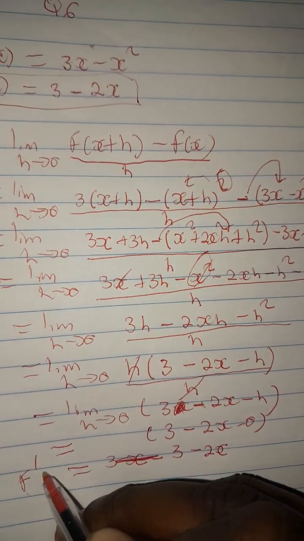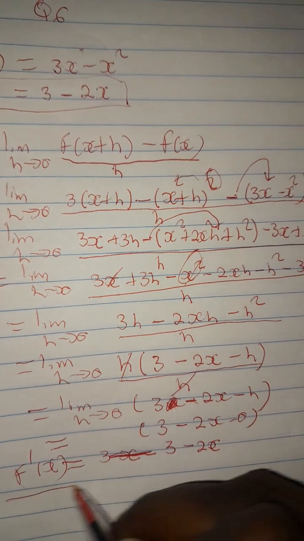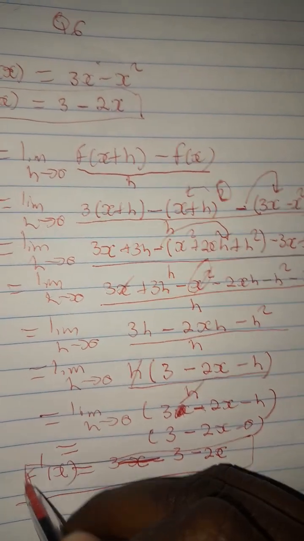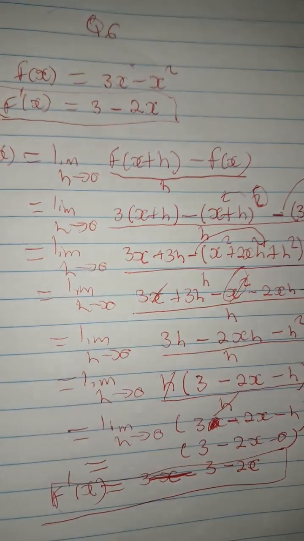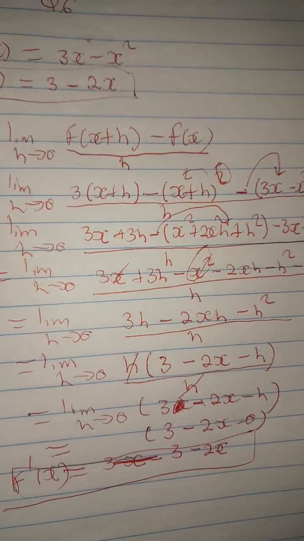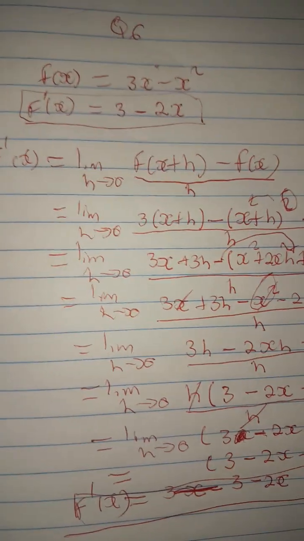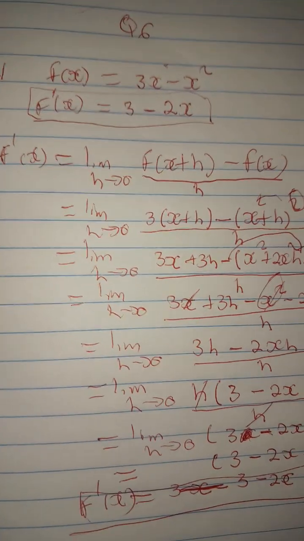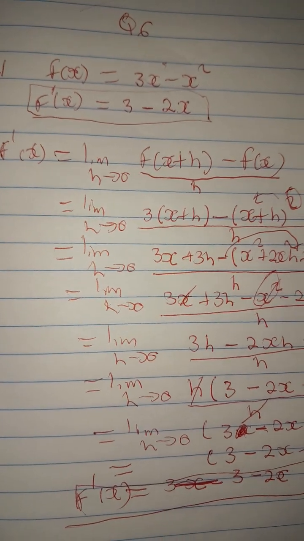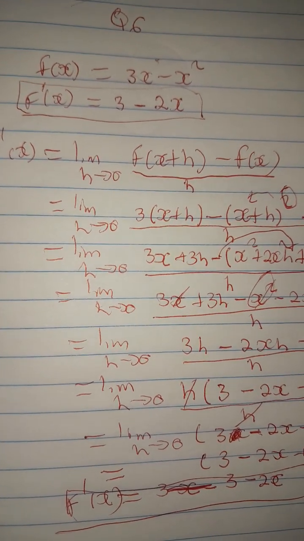Just as we have predicted on our first part, as we saw there. So we were right that the solution should be 3 minus 2x, right? So that is 6.1, guys. So let's go to 6.2.